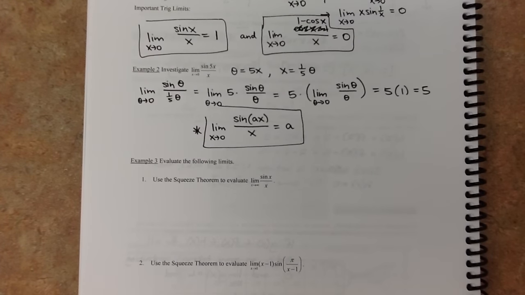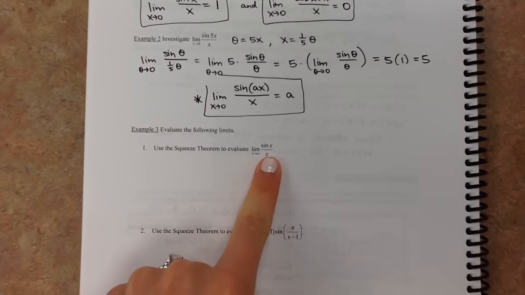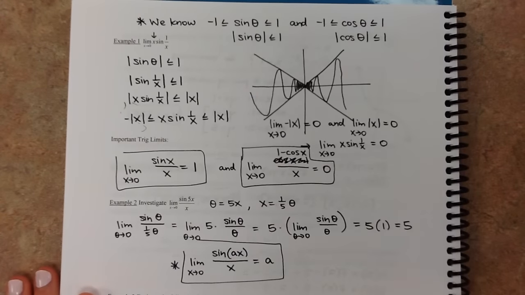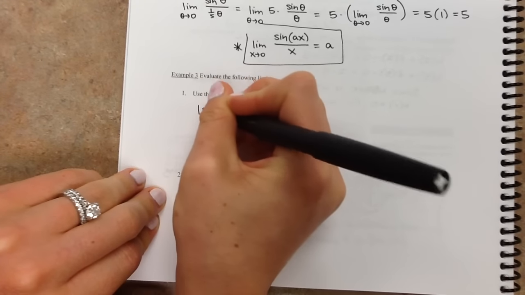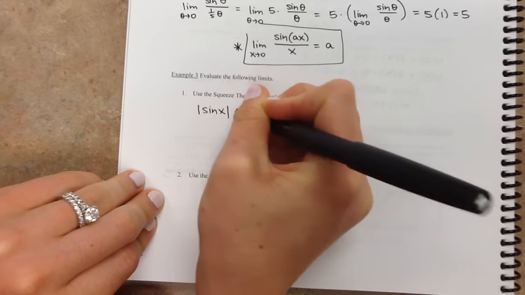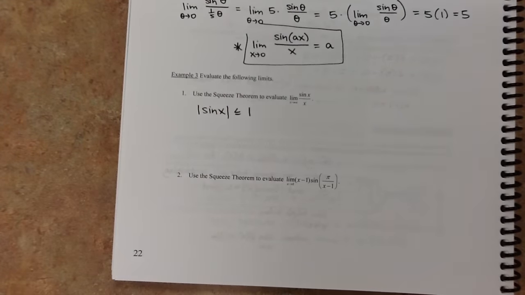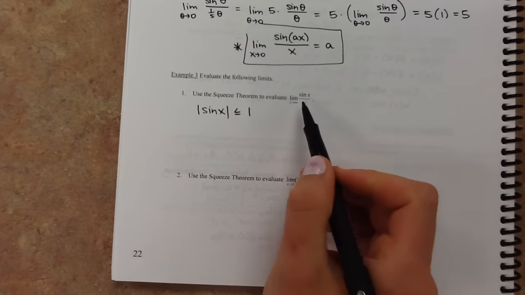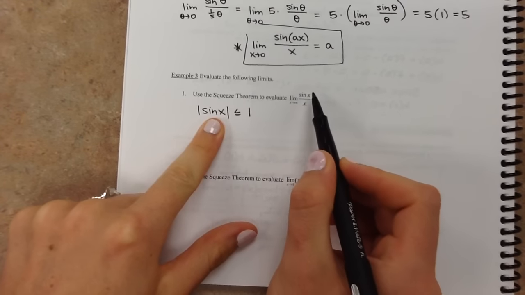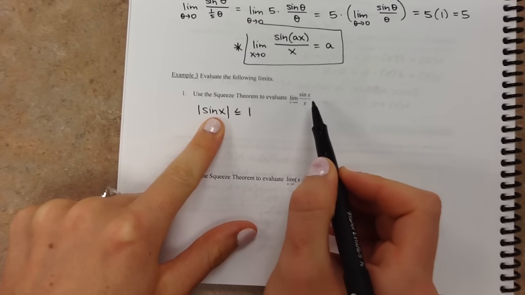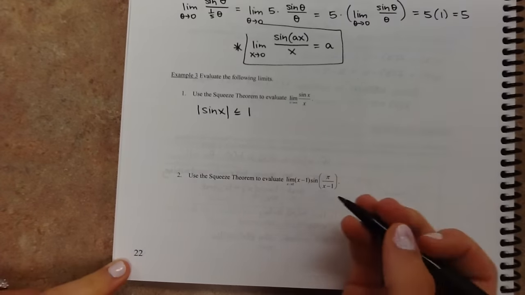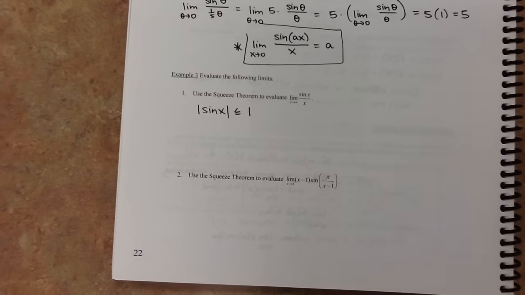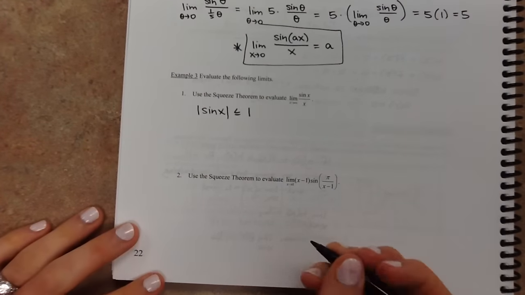These ones will directly tell you to use the Squeeze Theorem. We always start with one of the statements we've got up above, so we start by saying that we know this is true: the absolute value of sine is definitely less than or equal to 1. Then we want to make this look like this, and the way we do that is to get the denominator of x. So we divide both sides by the absolute value of x.